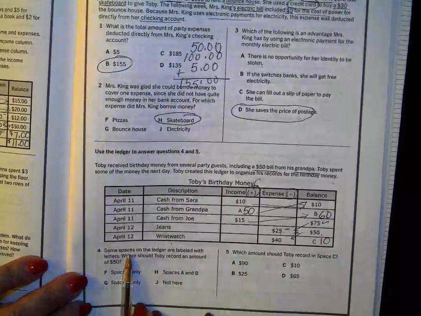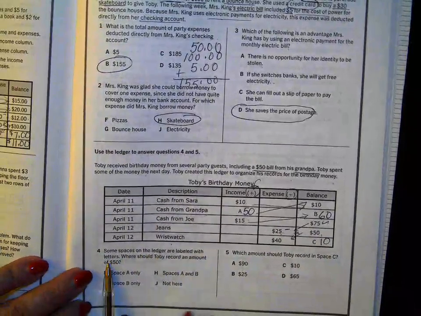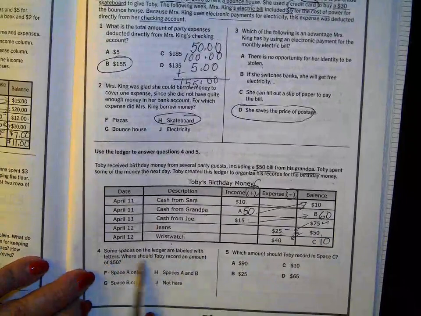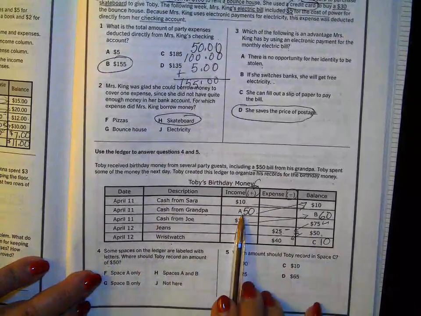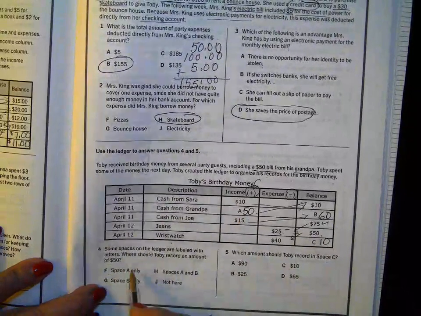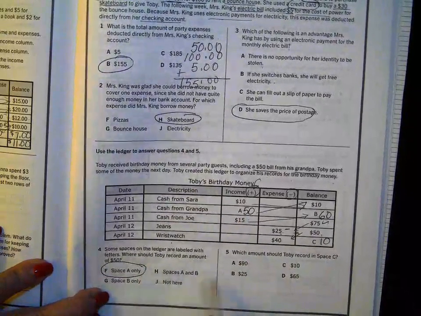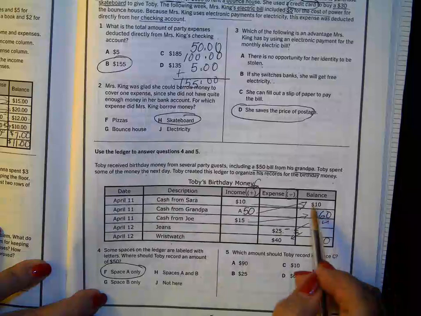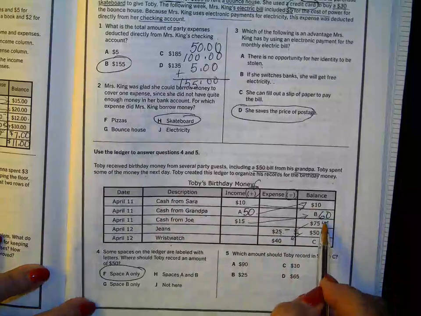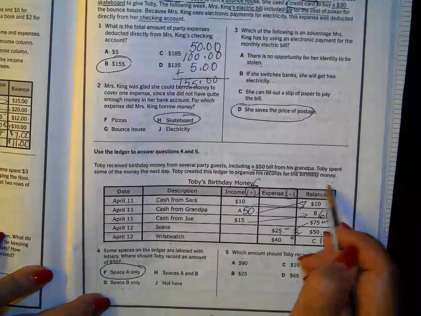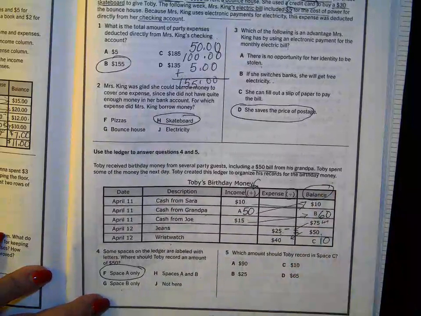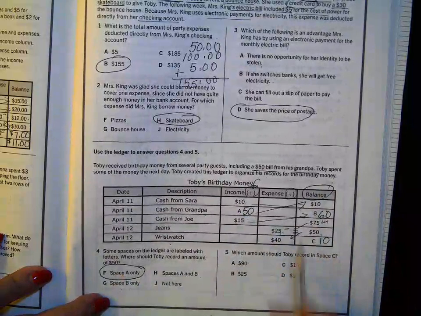So some spaces on the ledger are labeled with letters. Where should Toby record an amount of $50? And we did it here, so it would be in space A only. It can't be A and B because we had to add $10 to it, and that's 60. It's not space B only because this is the balance that we have there. So it's space A for the income.